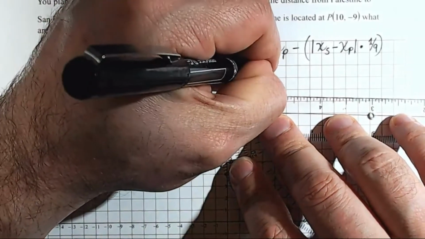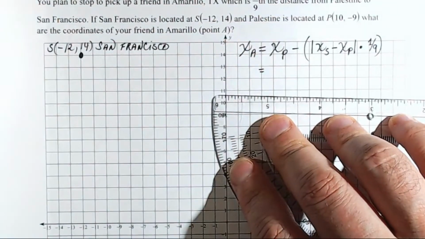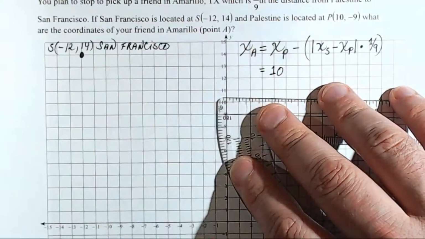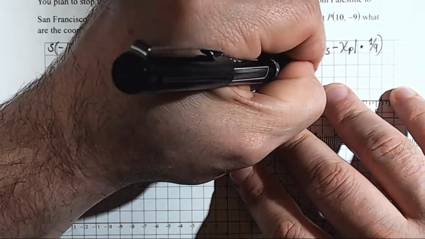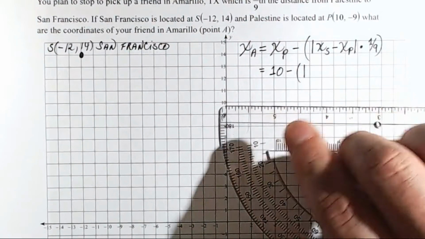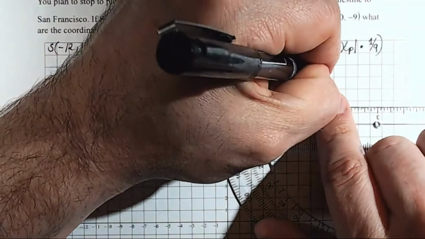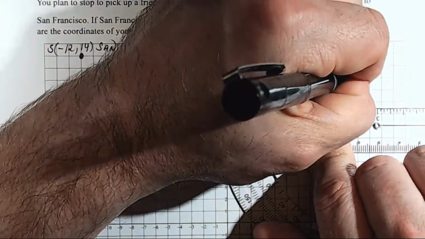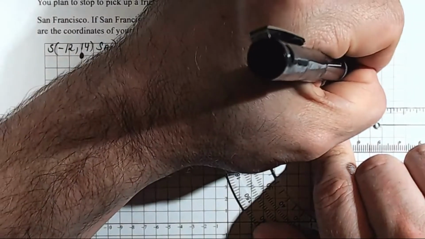So now let's substitute in our values. X sub p was 10 minus, open parentheses, open absolute value, x sub s, that's negative 12, minus x sub p, which is 10, so negative 12 minus 10 in the absolute value right there, times 1/9.